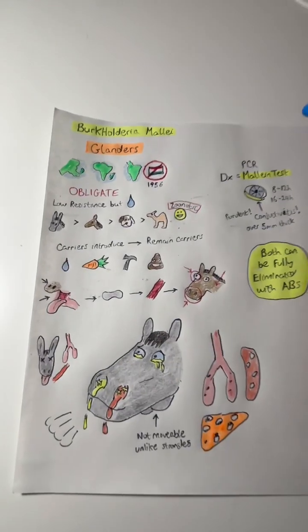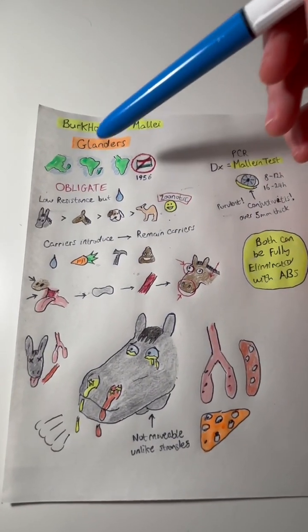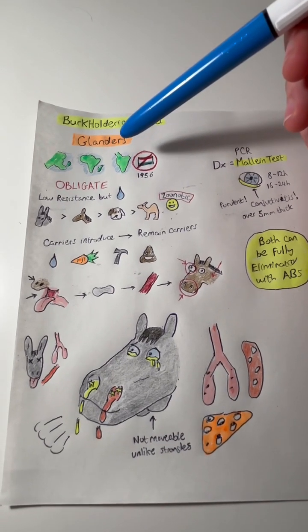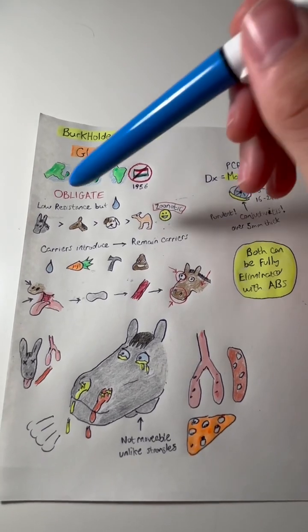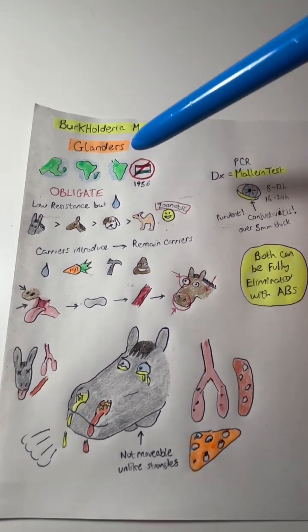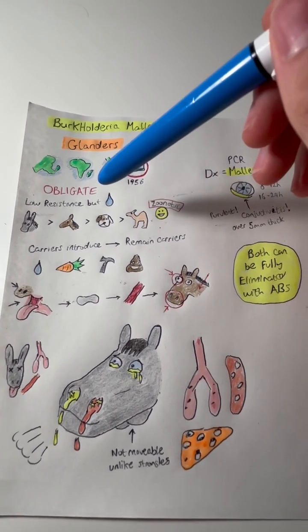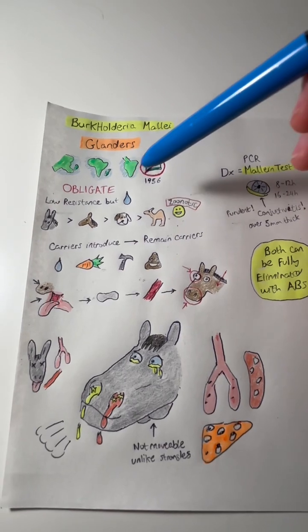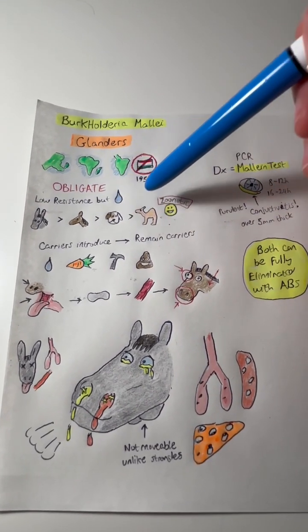So the bacteria that causes glanders is Burkholderia mallei. It occurs in Asia, Africa, and South America. It has been eradicated in Hungary in 1956. Burkholderia mallei is an obligate pathogen, and infected animals are the source of the infection. It has a low resistance in the environment, however it can survive in water. And the hosts, in order of most susceptible, are donkeys, horses, carnivores, camels, and humans.